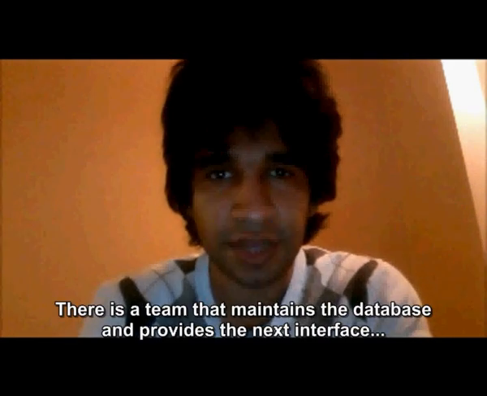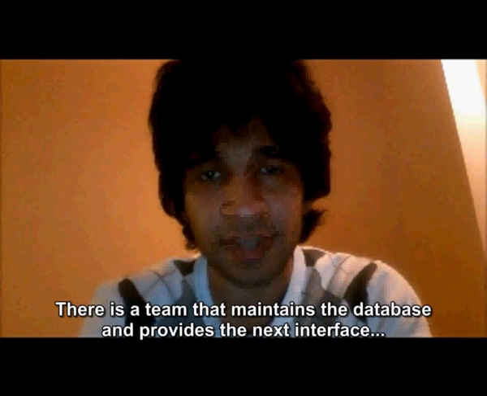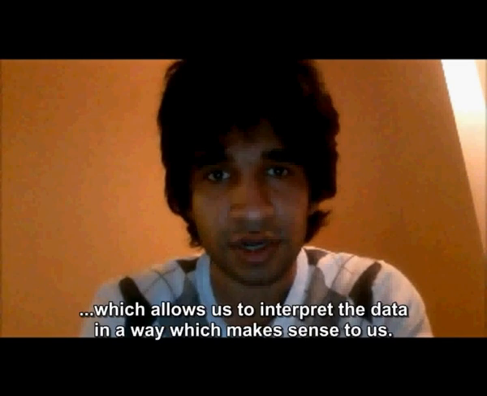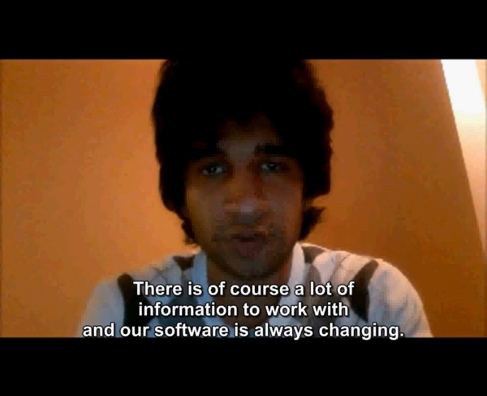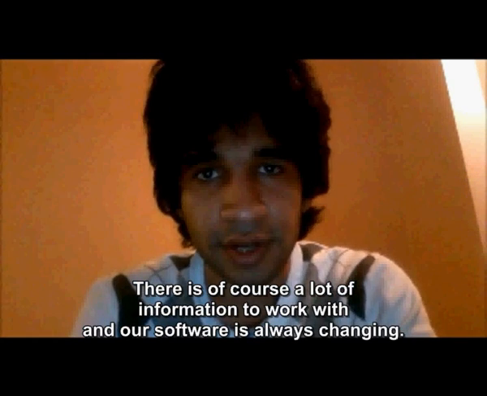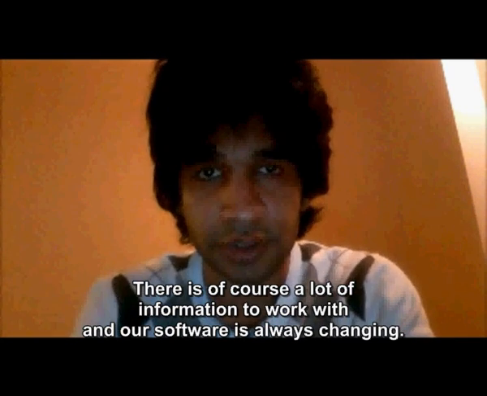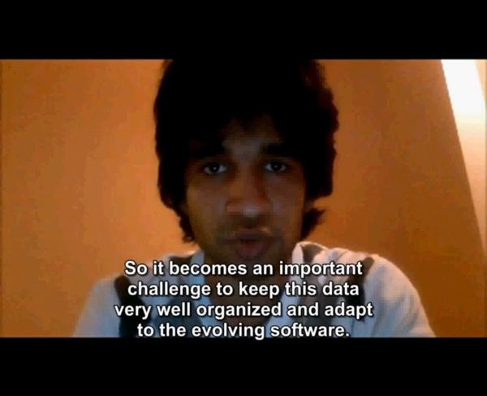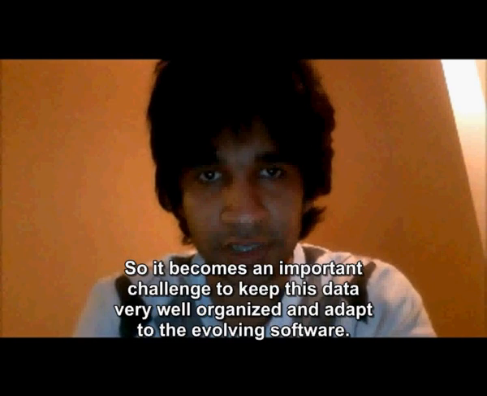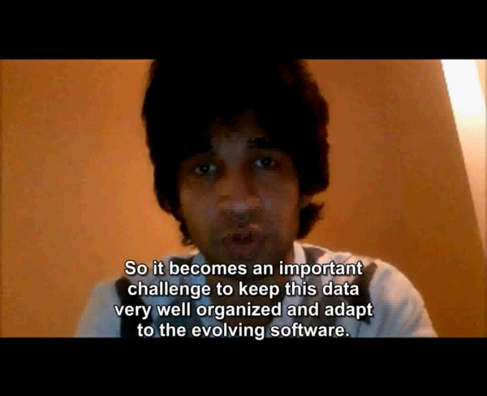My team uses this tool to find out how the memory is performing, how is the reliability, and a lot of other technical information. There is a team that maintains the database and provides the necessary interface, which allows us to interpret the data in a way which makes sense to us. There is, of course, a lot of information to work with, and our software is always changing. So it becomes an important challenge to keep this data very well organized and adapt to the evolving software.